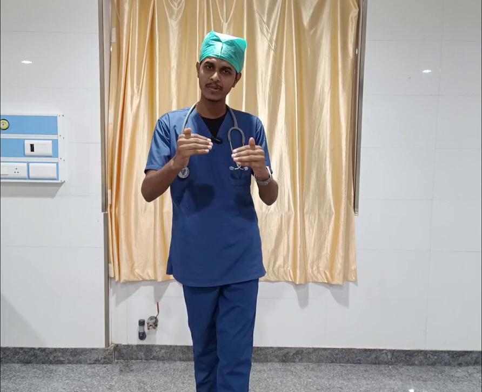How we are going to approach the person: first we assess the head and neck, followed by the chest, followed by the abdomen, followed by the pelvis, and finally the extremities. Head and neck you are going to inspect and then palpate, followed by the chest, abdomen, pelvis, and then the four extremities.